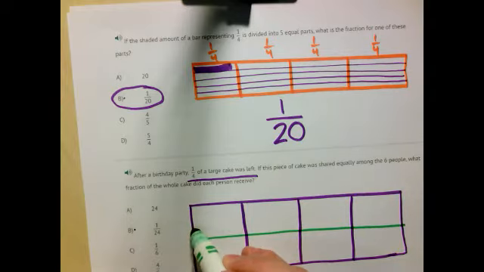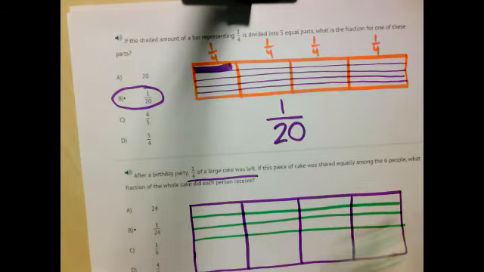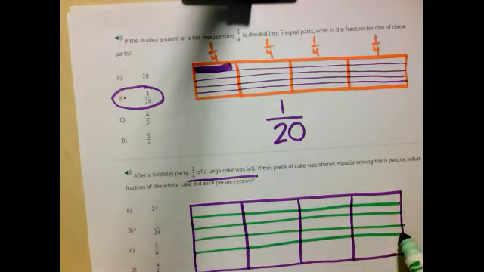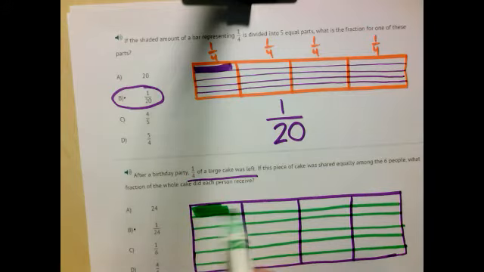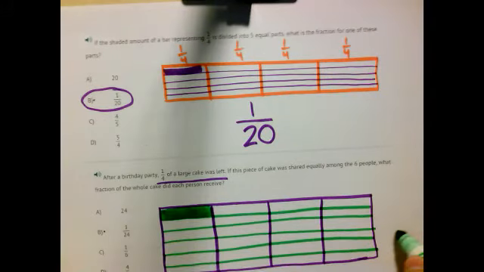If that piece is shared equally among 6 people, I have to chop each of these into 6 pieces. Now remember, I have to acknowledge that there was a whole cake to start with. So I have to cut all of it up, even if they're imaginary pieces at this point. So how much would one piece be worth? I know that there's a total of 24 pieces here, because 4 times 6 is 24. So one piece of it would be 1/24, which is B.